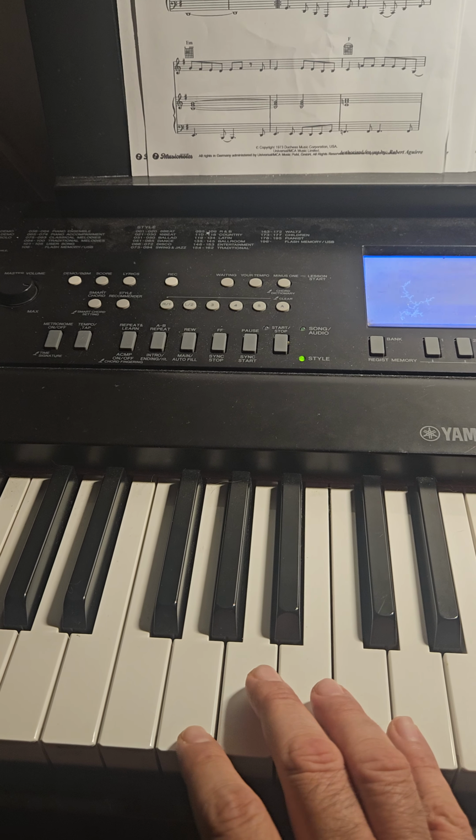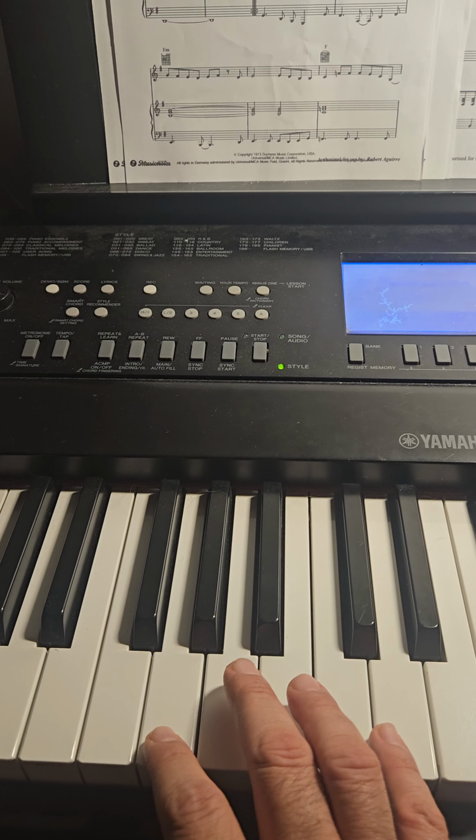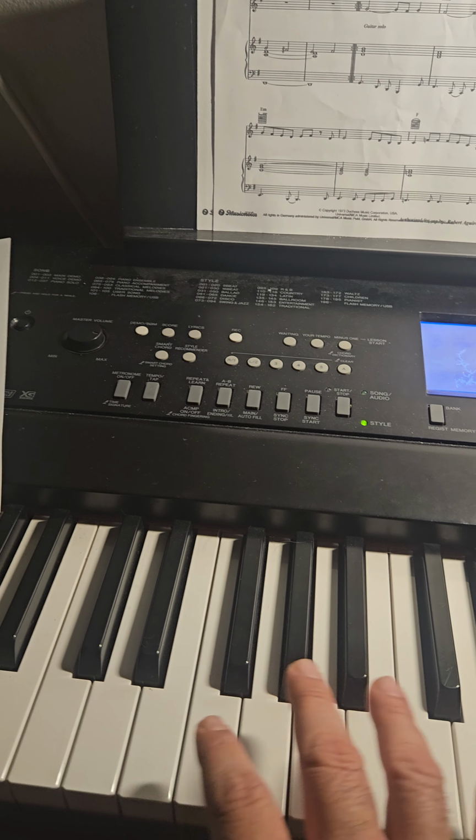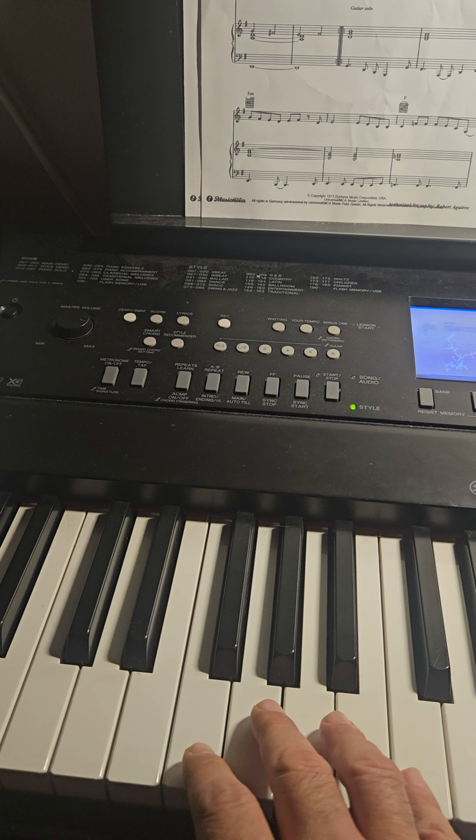A circle of fifths made up of all these notes. We have a piano with 12 notes in an octave made of 5 and 7 divisions.